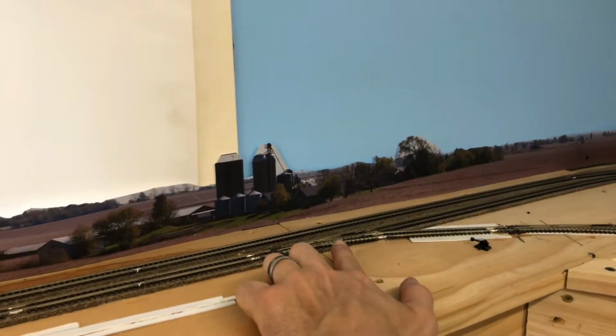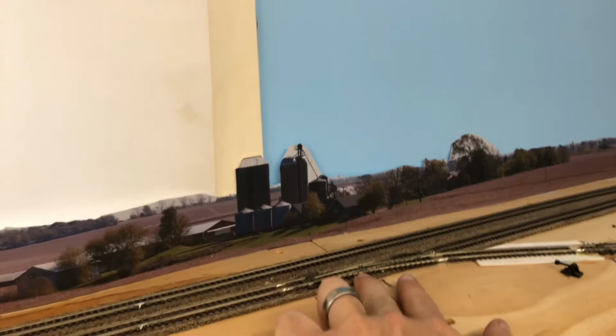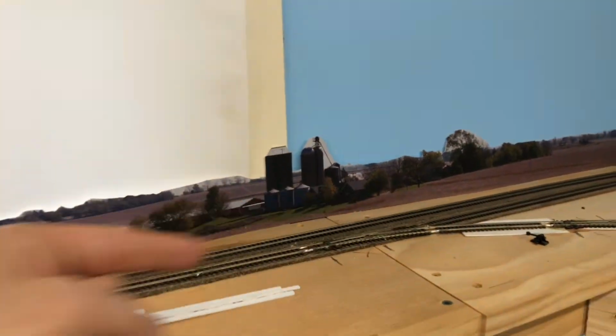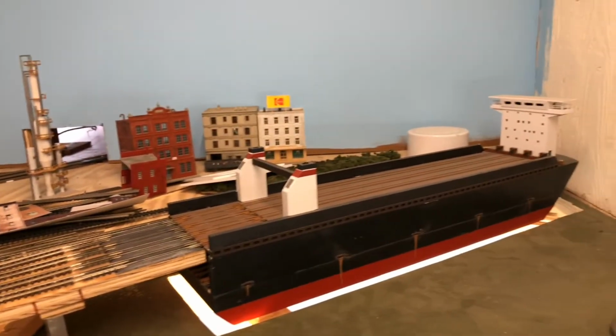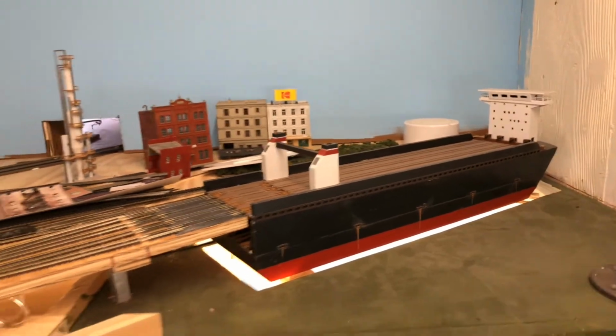But that's why this spur here is in this direction, because the train can go past it and then shove back into what would be the ferry system and onto the ship. And again, if you want to see how that works, I do have videos showing all that stuff functioning, like actually moving.